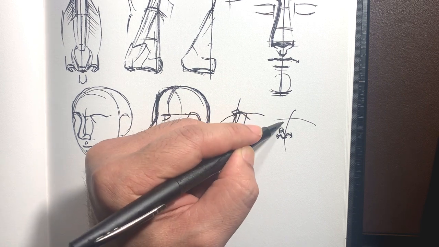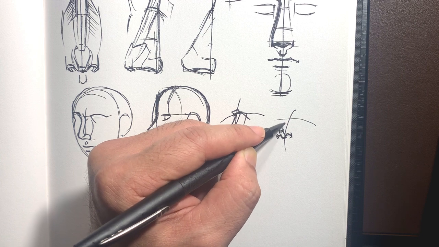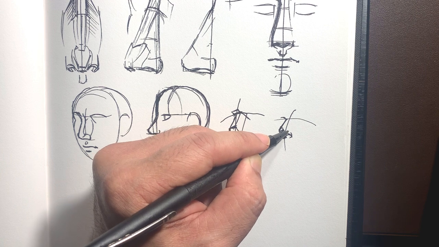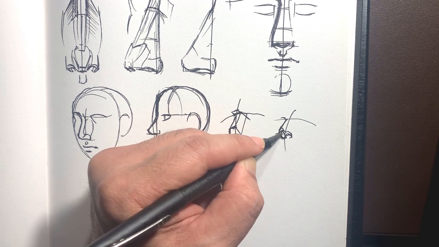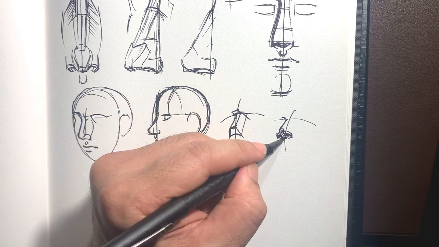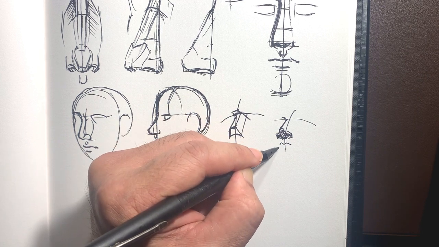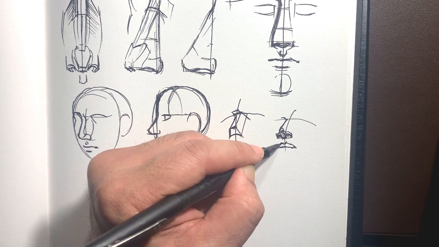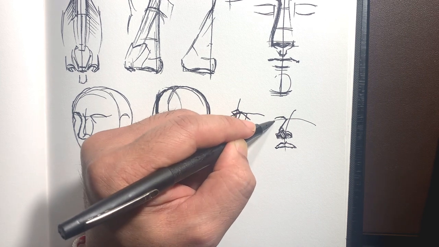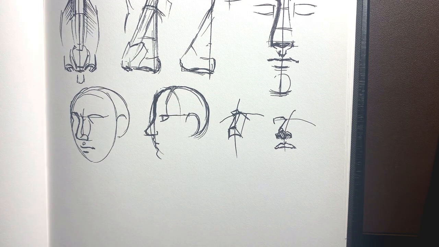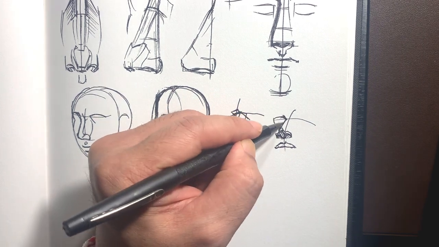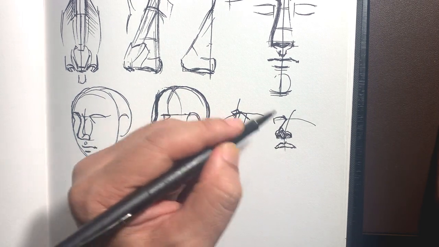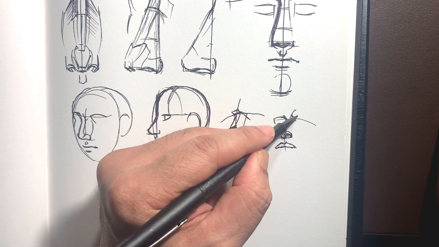And there's the tip of the nose. And then, yeah, it could be in shadow. Kind of like that. It doesn't have to be in shadow.